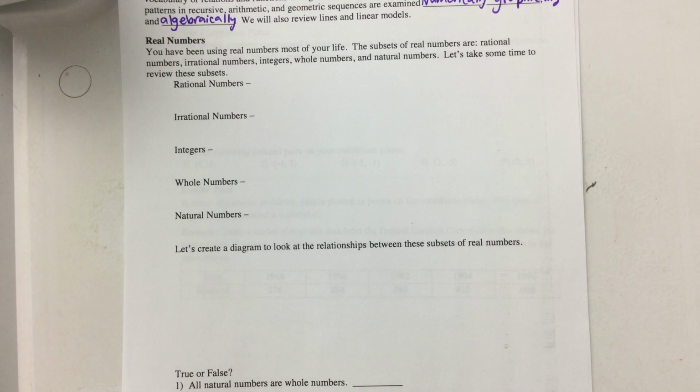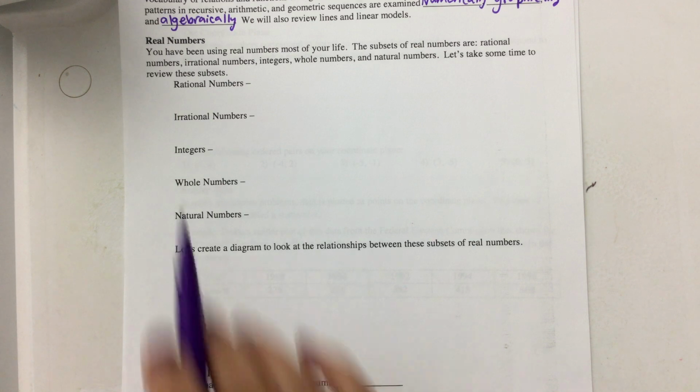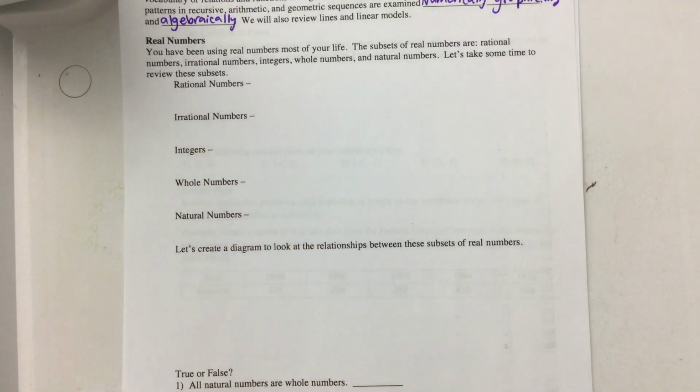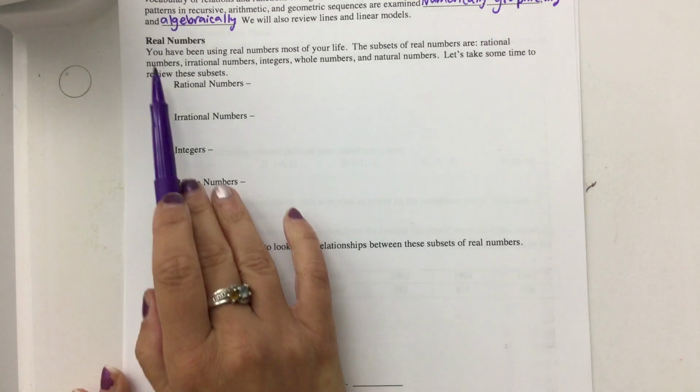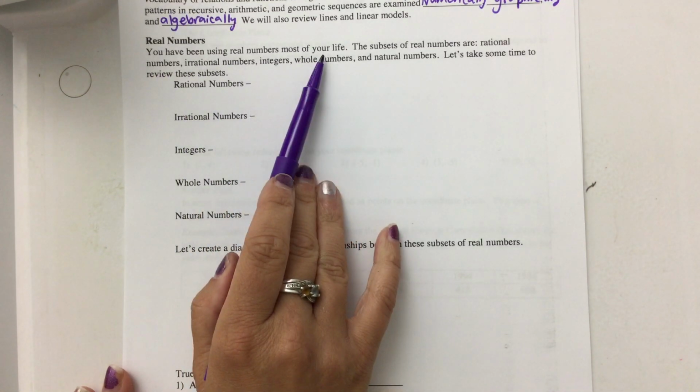Now, I know in order to be in Pre-Calc, you have worked to a level where you were introduced to the imaginary number. Remember, the square root of negative 1, by definition, is i. It is imaginary. Well, anything that is not imaginary is a real number. Real numbers can be pi, fractions, decimals, the number 5, the number 527,000. Okay, those are all real numbers. You have been using real numbers most of your life.